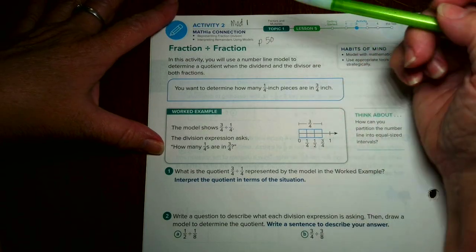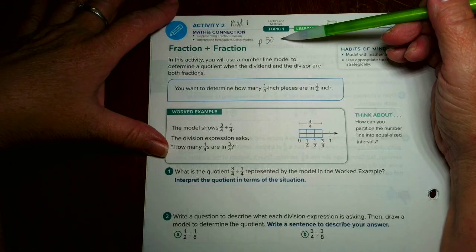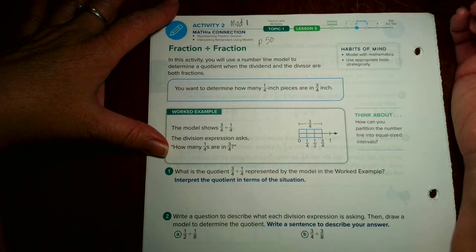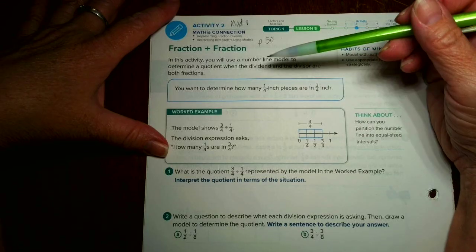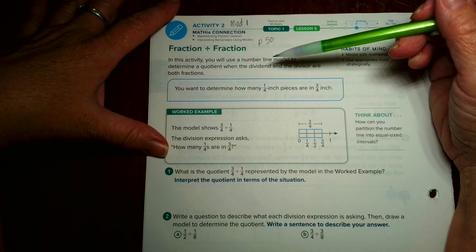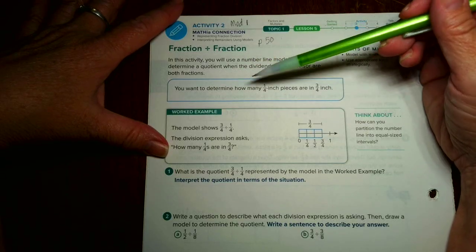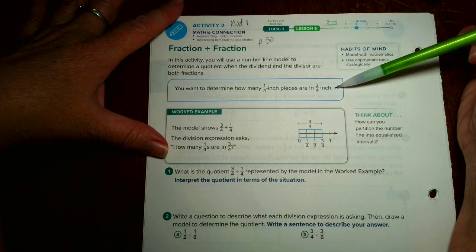Hi everyone, welcome back. We are continuing in Module 1, Topic 1, Lesson 5. We're on page 50 where Activity 2 starts. In this activity, you'll use the number line model to determine a quotient when the dividend and the divisor are both fractions. You want to determine how many 1/4 inch pieces are in 3/4 of an inch.